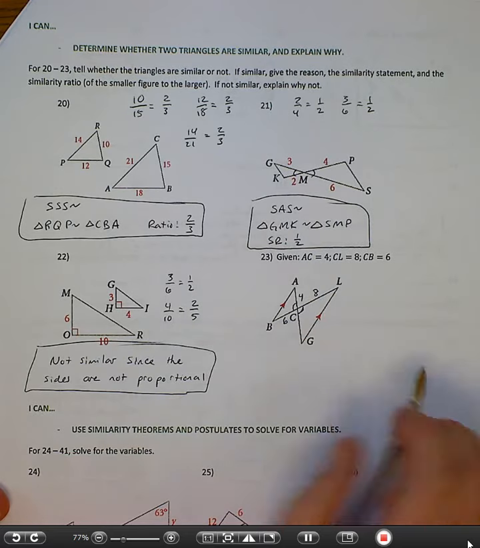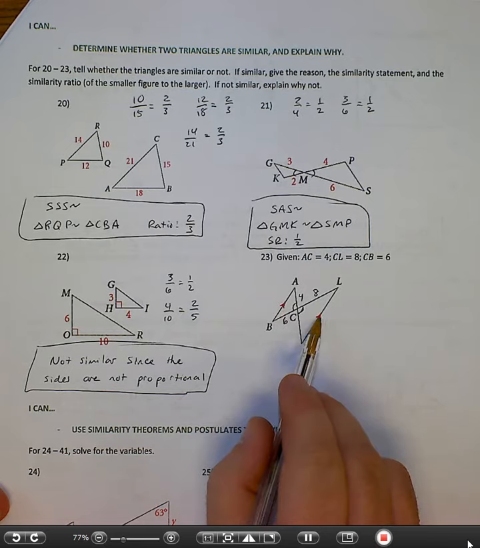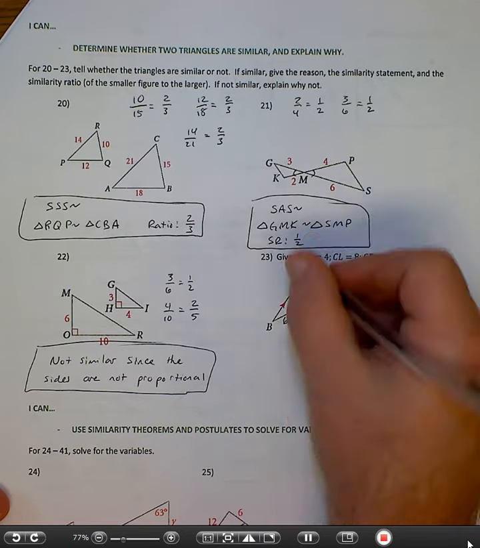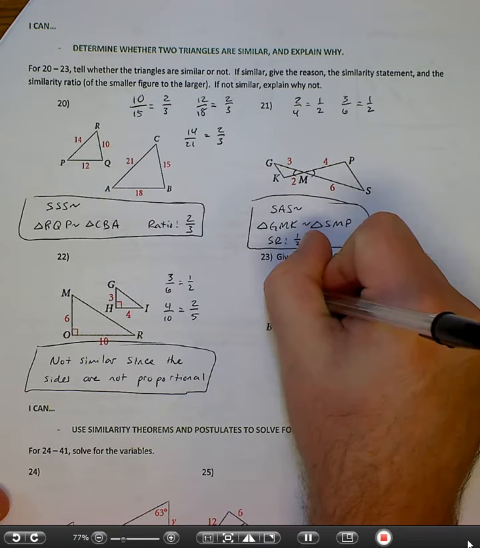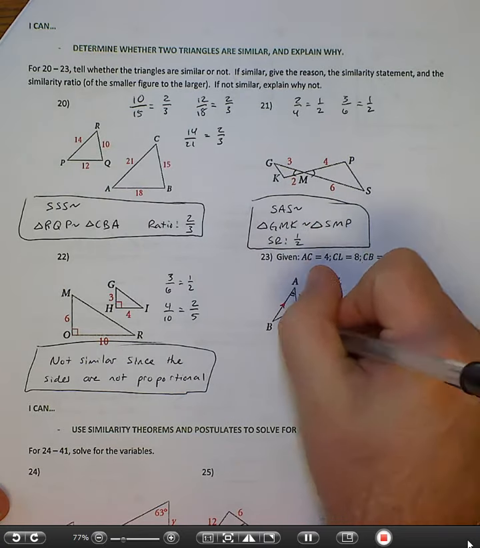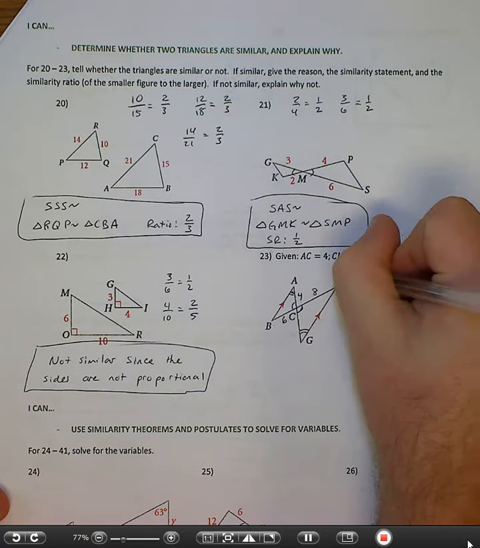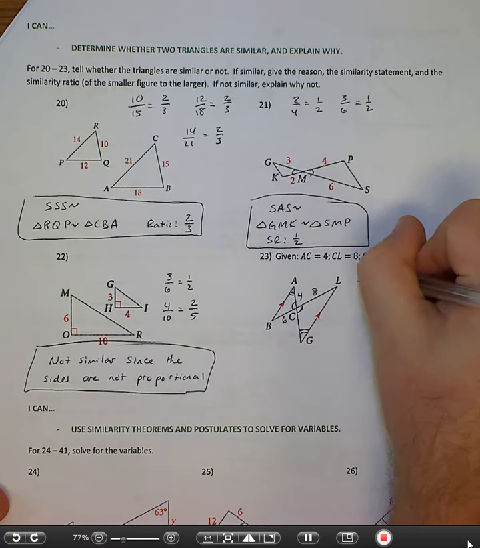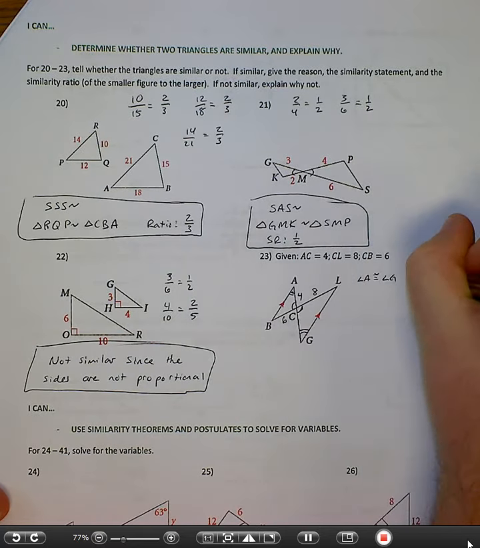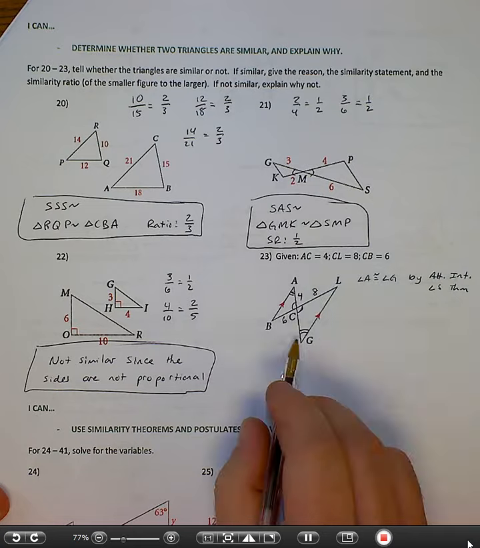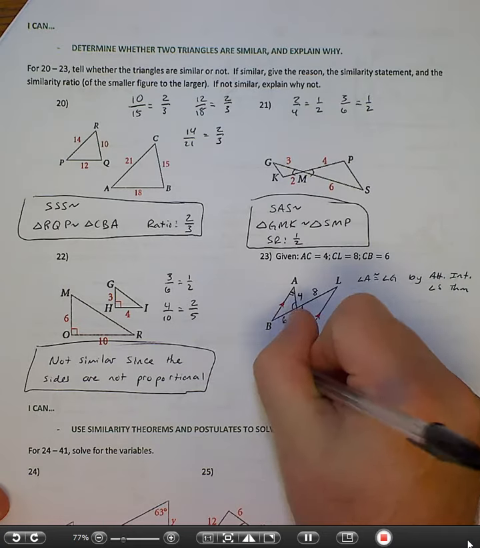But I have parallel lines, which means you want to look for corresponding or alternate interior angles. And I have alternate interior angles here. Angle A is an alternate interior angle with angle G. So angle A is congruent to angle G by alternate interior angles theorem. So now I can say that the triangles are similar because of angle-angle similarity, right?